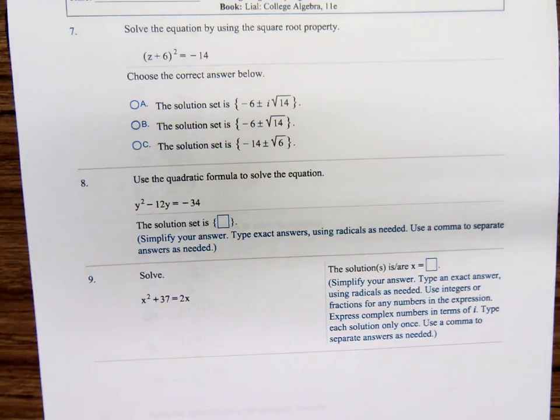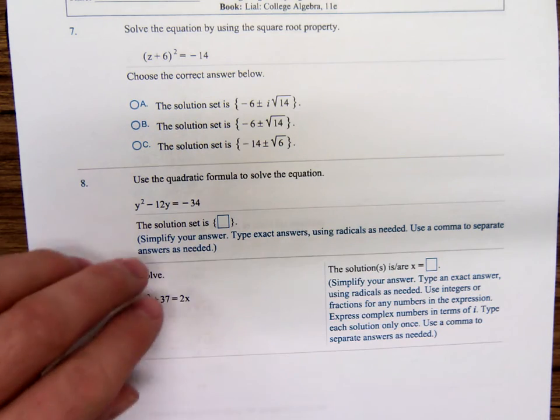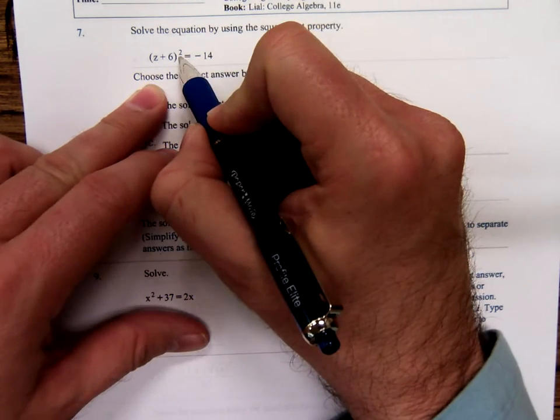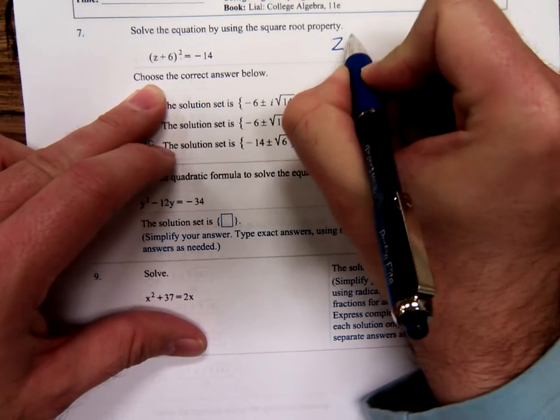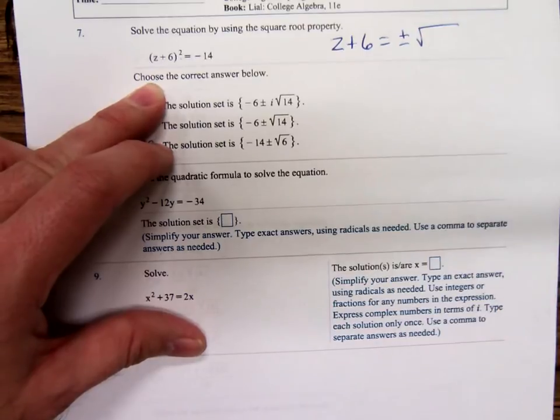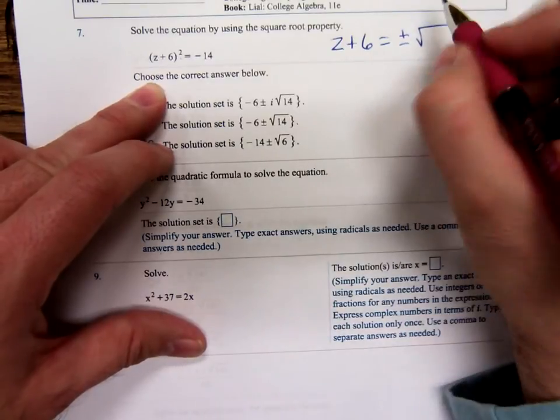Okay, huh? Usually there's 4 choices on there. Well, we do the same thing that we did on the other one. Dropping the square on the left, taking the positive and negative square root of the number on the right.